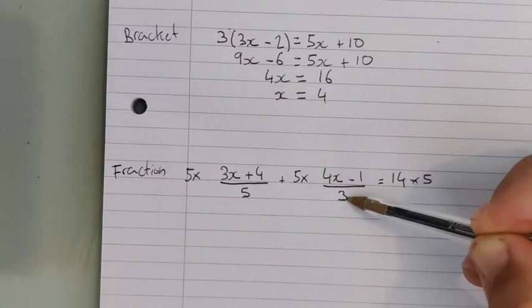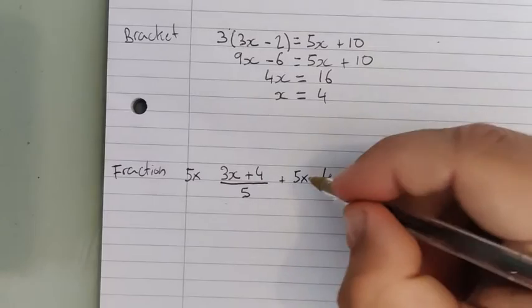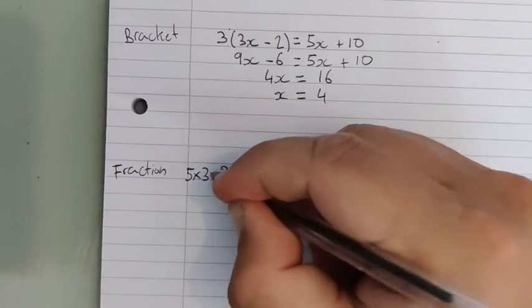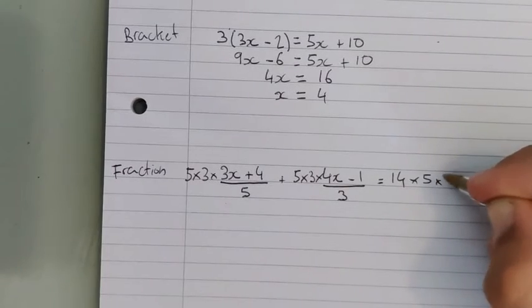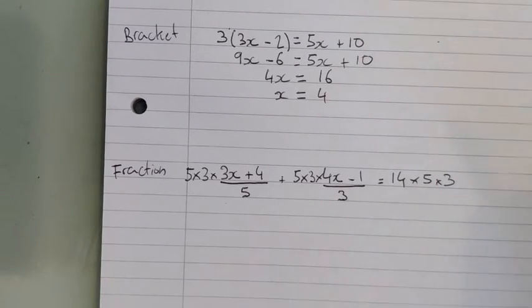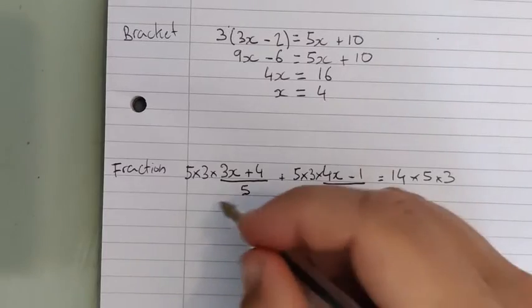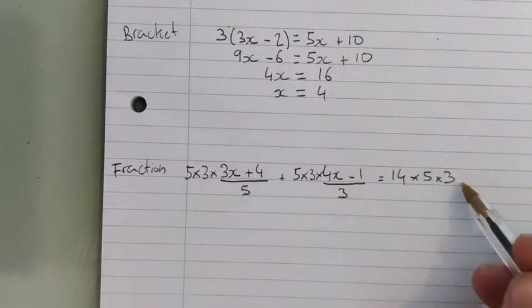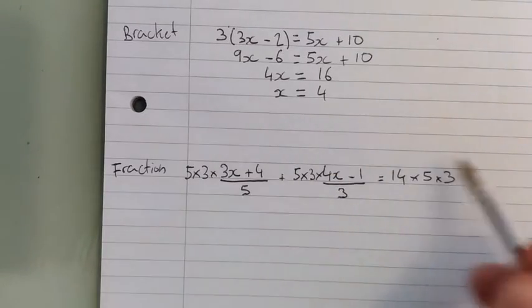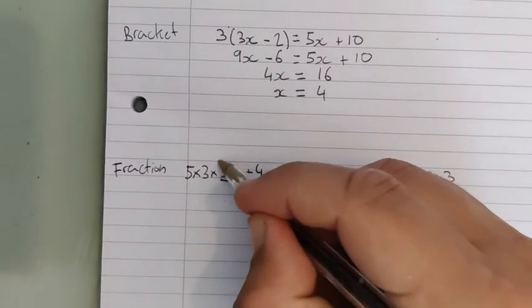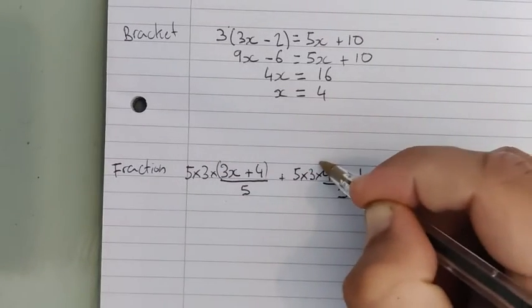We also want to get rid of the 3, so we need to multiply everything by 3 as well. 3 times 3 times 3. So now we've done that, we need to solve it or figure out what it equals once it's all multiplied out, and we can always just put in these brackets if that helps.